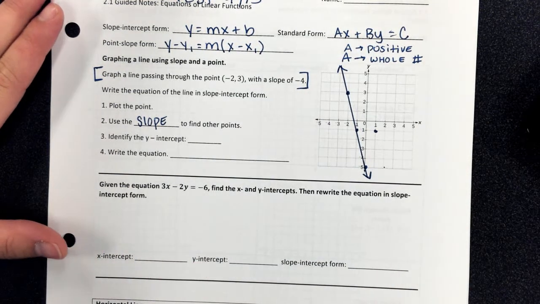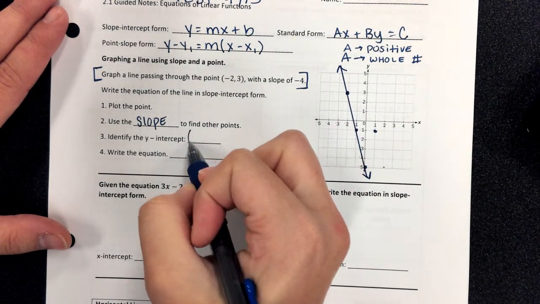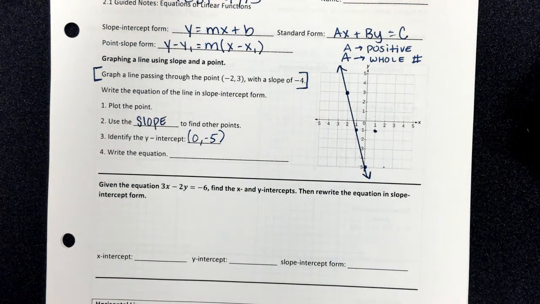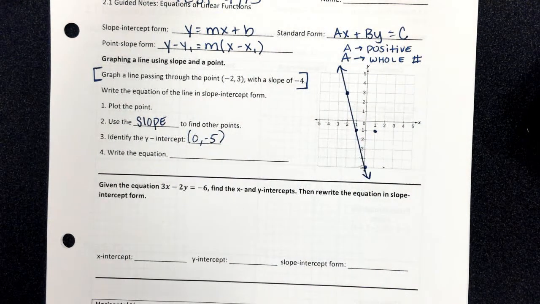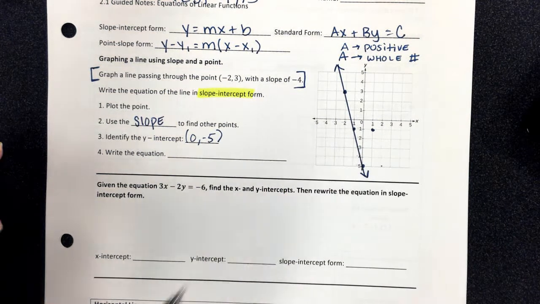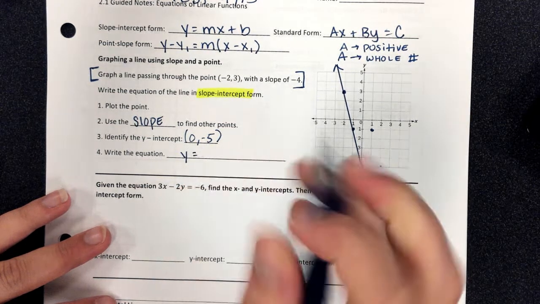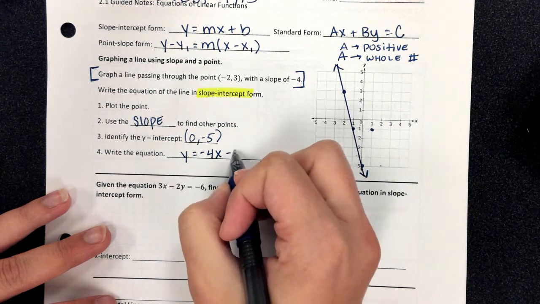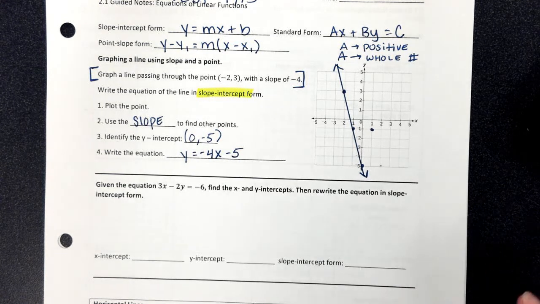We will identify our y-intercept. What is our y-intercept? -5. I like to write it as (0, -5). And then we will write our equation because it's right here. I hope you read the directions. You had to write it in slope-intercept form. So y equals mx plus b. So y equals, my slope was -4x, and then my y-intercept is -5. Questions so far?